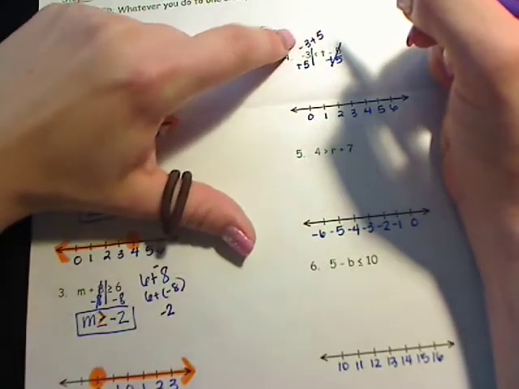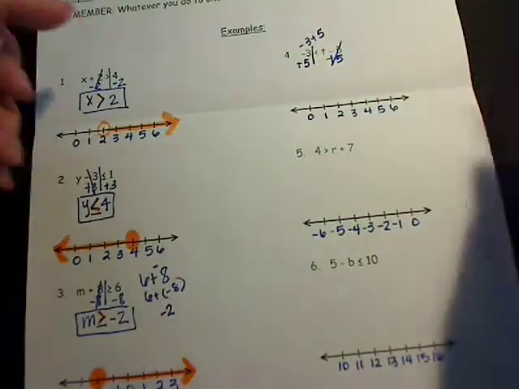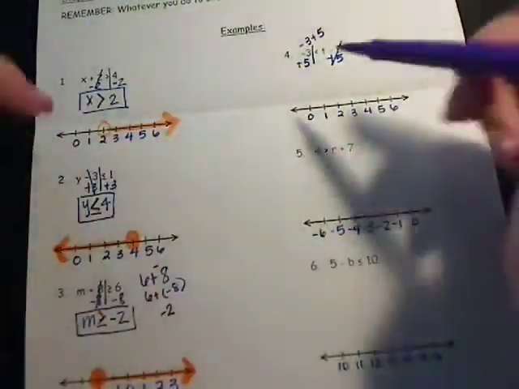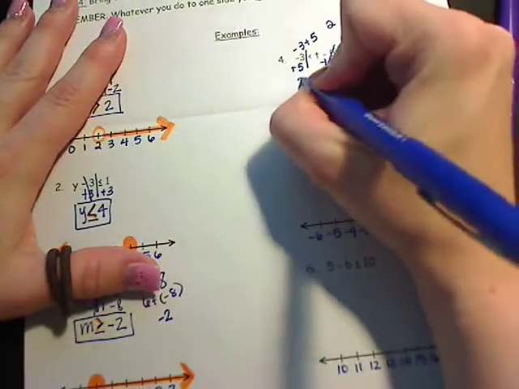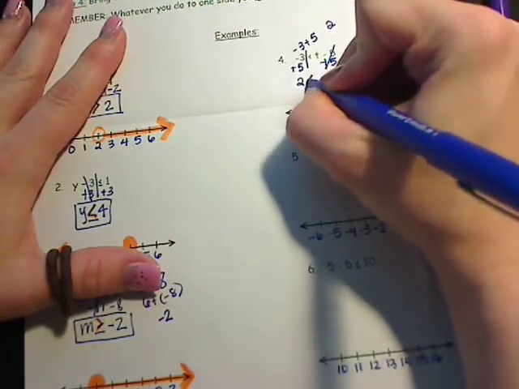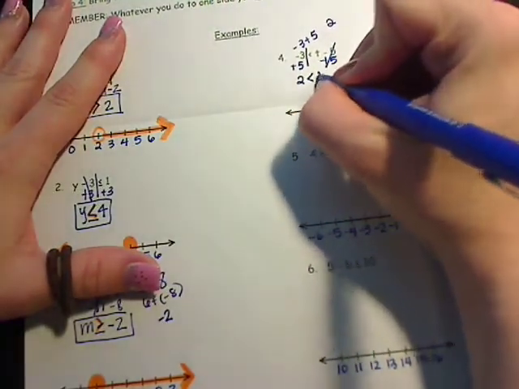Well, my signs are different, so I'm going to take the difference. The difference between 3 and 5 is 2, and I have more positives, so that's going to be a positive 2. So 2 is less than t.